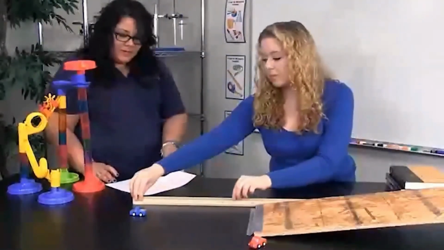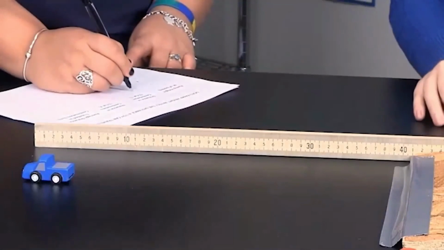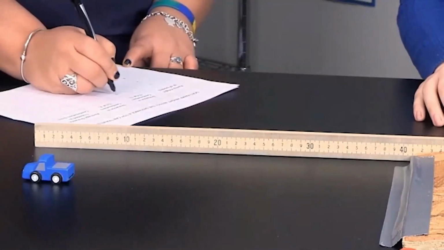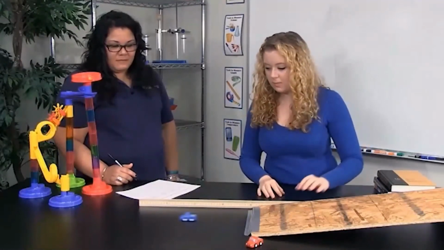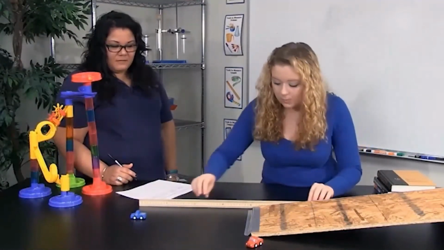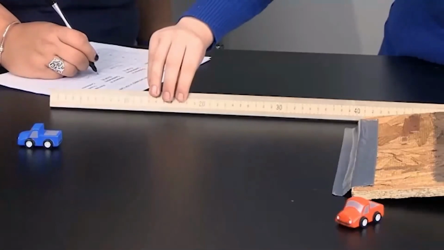So how many centimeters was it? 41 centimeters. Let's try it again for accuracy. Looks accurate, 40 centimeters.